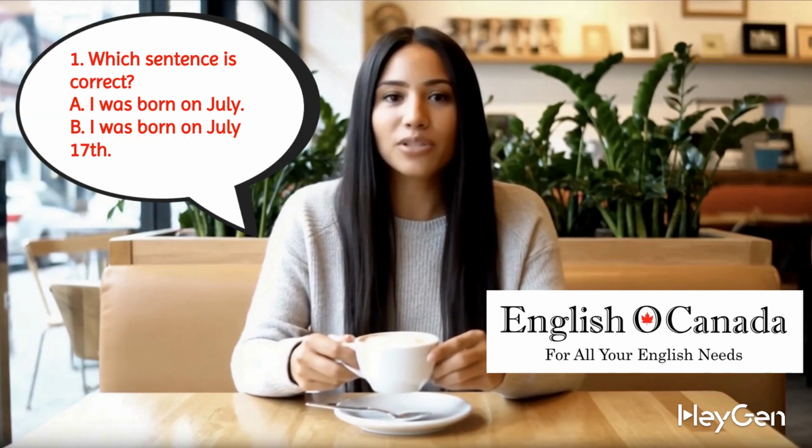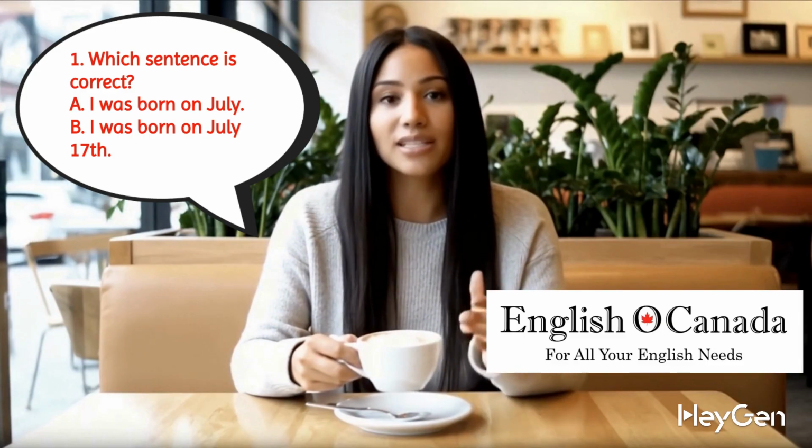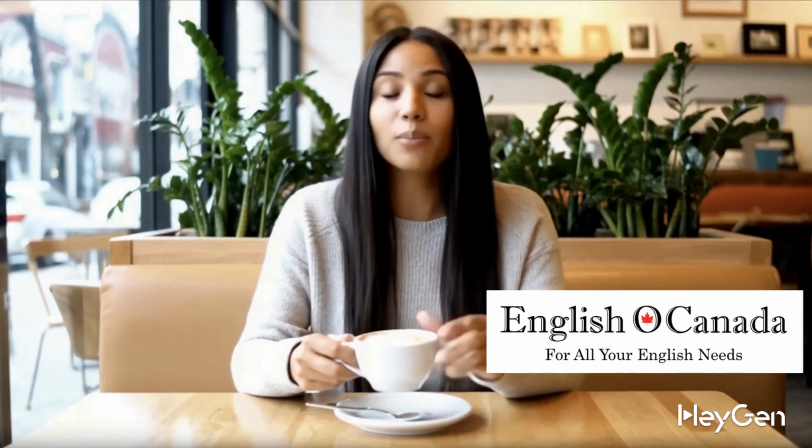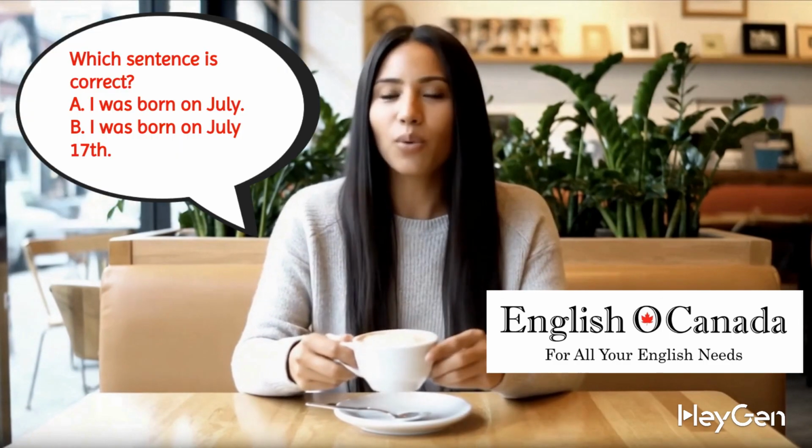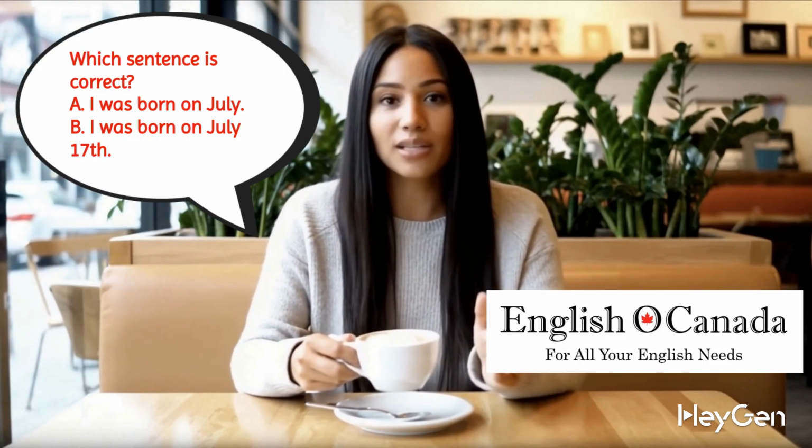Let's practice the prepositions. I am going to say a sentence. In the comments, write the preposition you think fits in the best. Good luck! 1. Which sentence is correct?